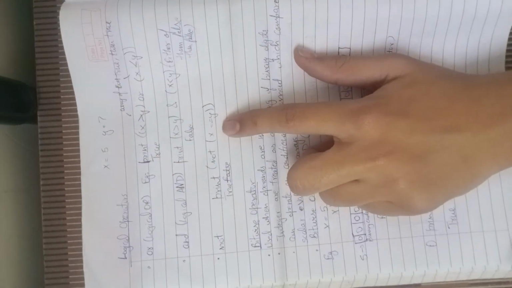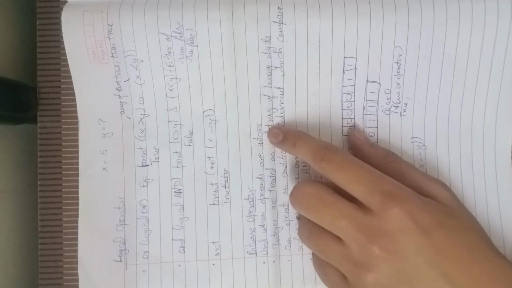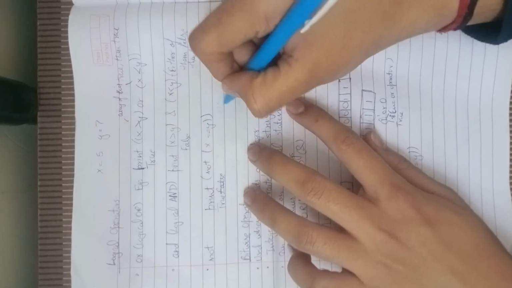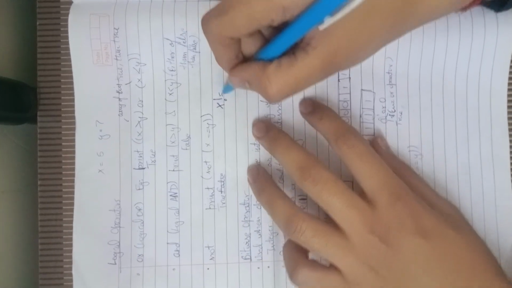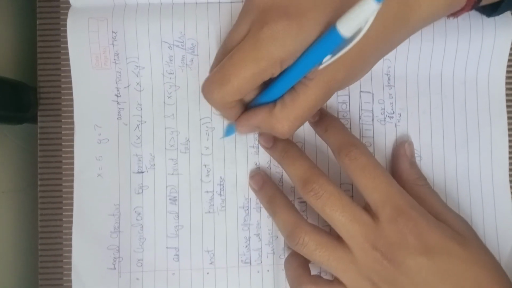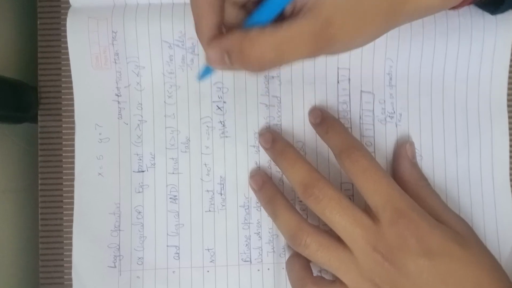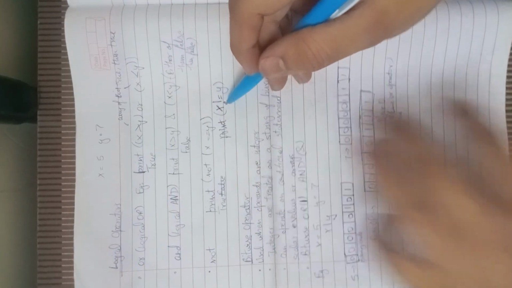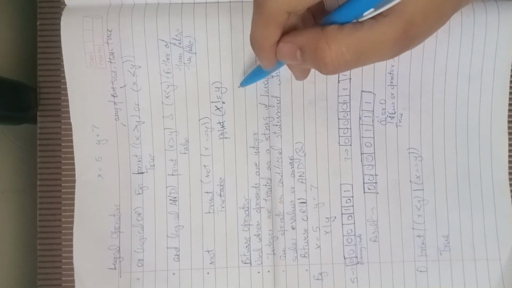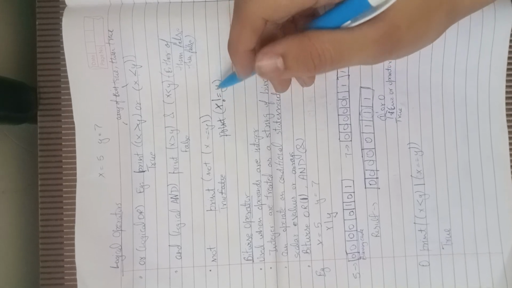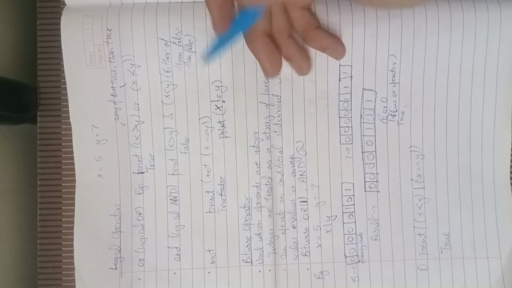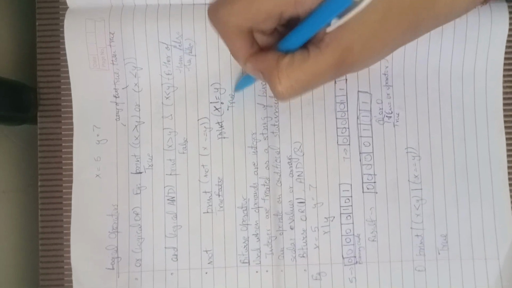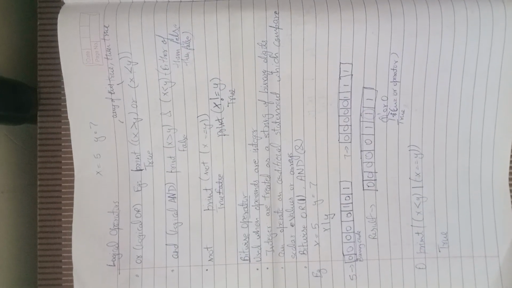If I write x != y, like an exclamation mark, then equal to, and y, and ask this, it means we are asking whether x is not equal to y. Yes, it is true, actually x is not equal to y, so it will give you true. Okay, that's how it works.